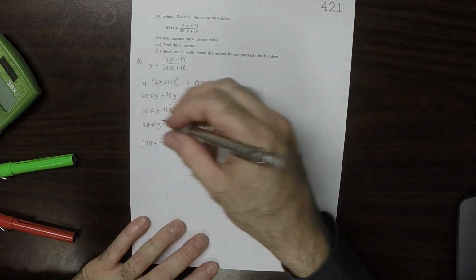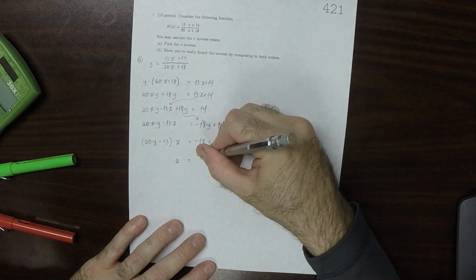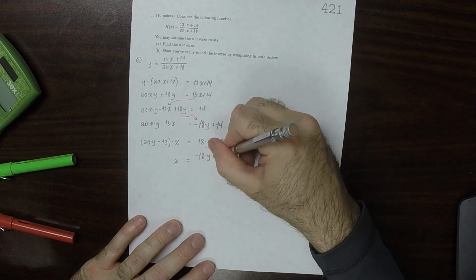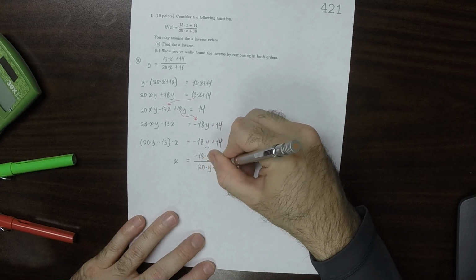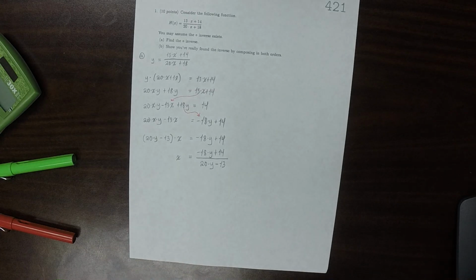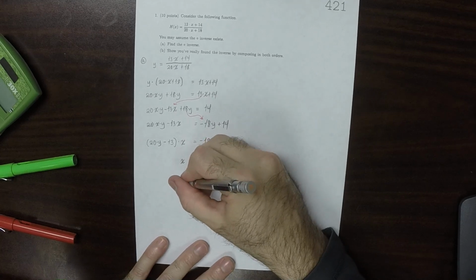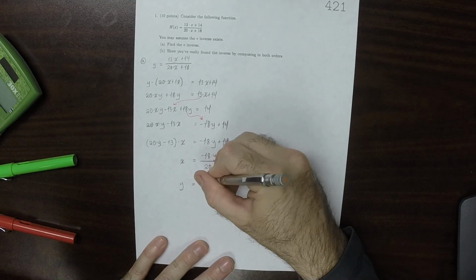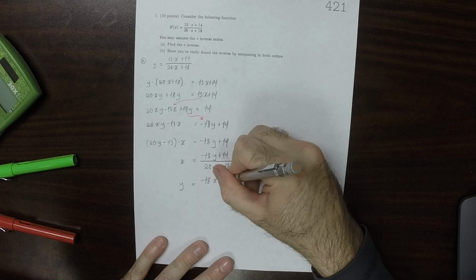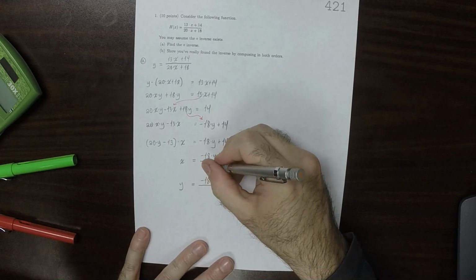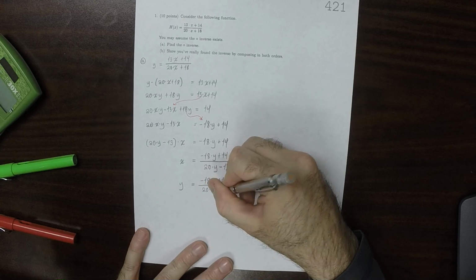So negative 18y plus 14. Now I can divide by that term in parentheses to get negative 18y plus 14 over 20y minus 13. And now we can swap the x's and the y's. So y is negative 18x plus 14 over 20x minus 13.